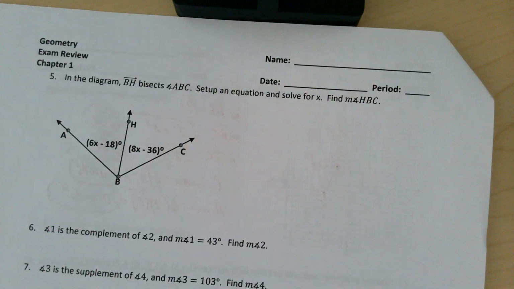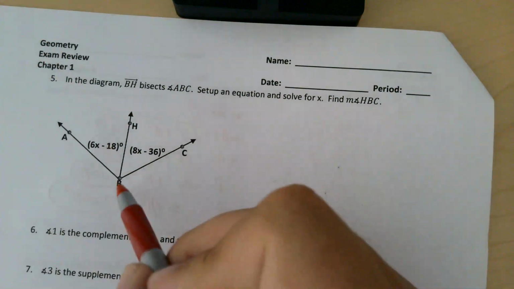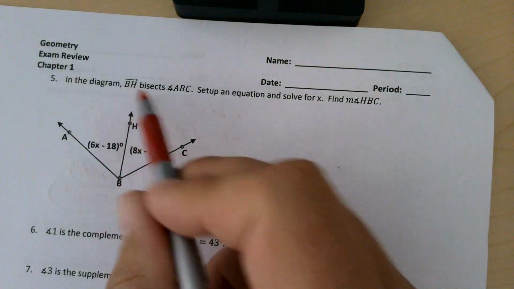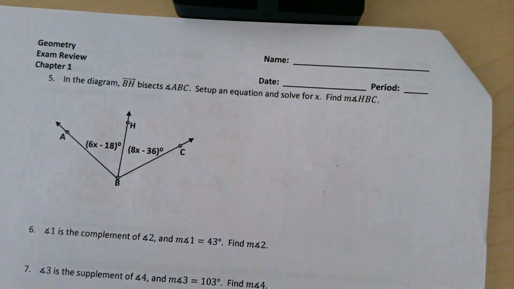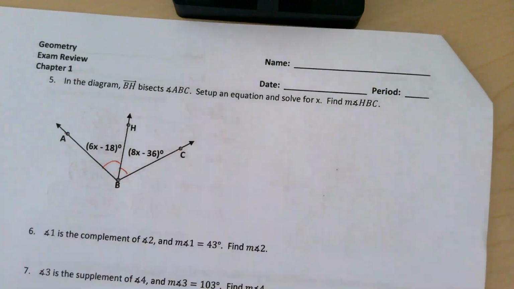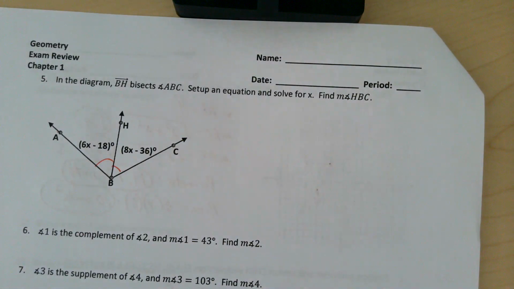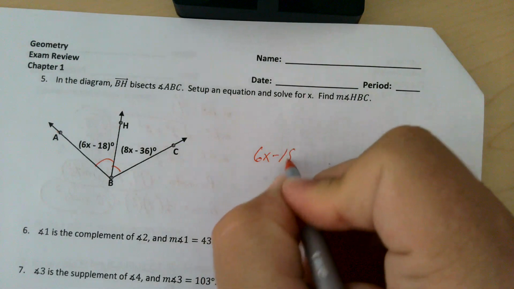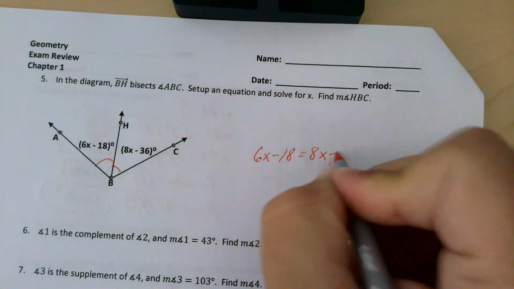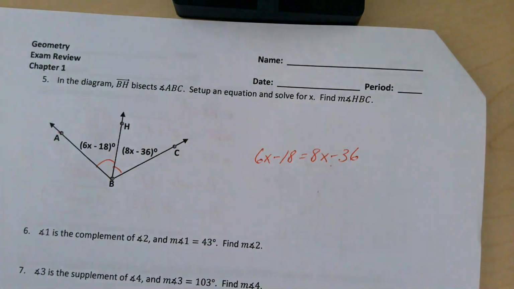For question 5, we are now told that we have an angle bisector. We're told that ray BH bisects angle ABC. So that just tells you these two angles are equal to each other. So when you see this problem, you take the one angle, set it equal to the other angle. And hopefully you have the basic algebra skills to be able to solve this.